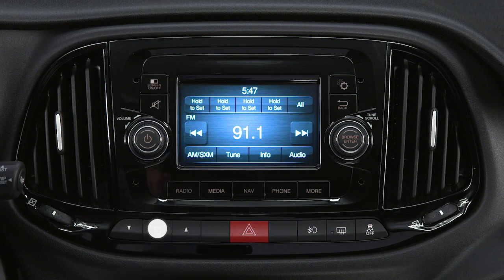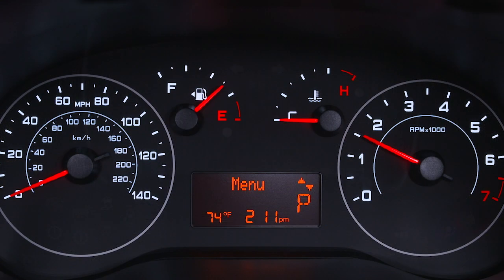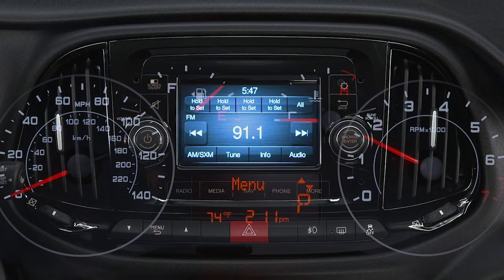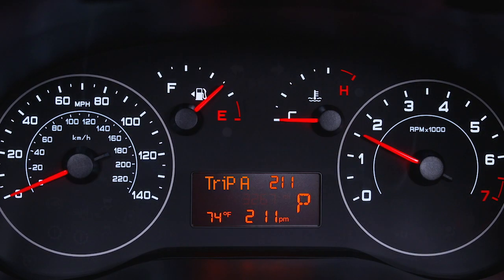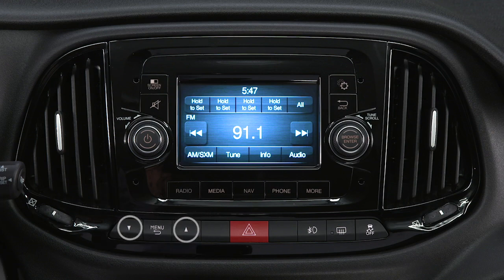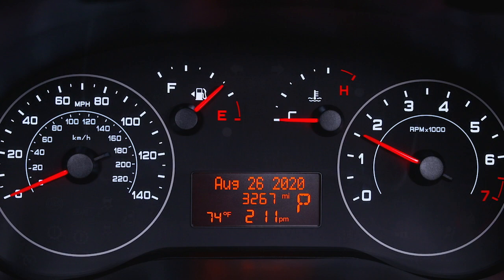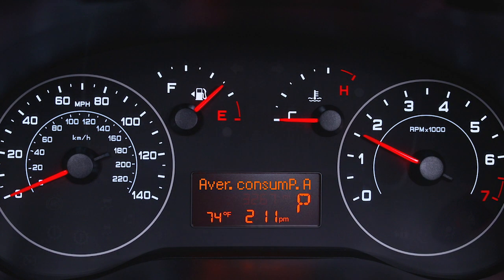Push and hold the menu button for more than 1 second to open the main menu. Push and release it to access a screen or to make a selection. Use the arrow buttons to scroll up and down through the menus. You can browse and adjust features like alert volumes, fuel consumption, average speed, and more.